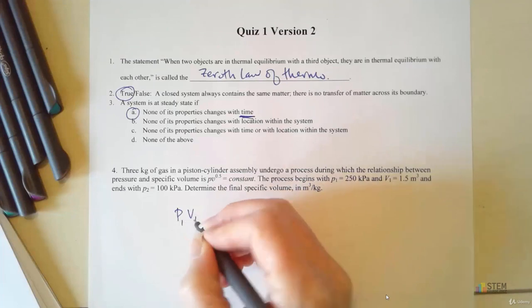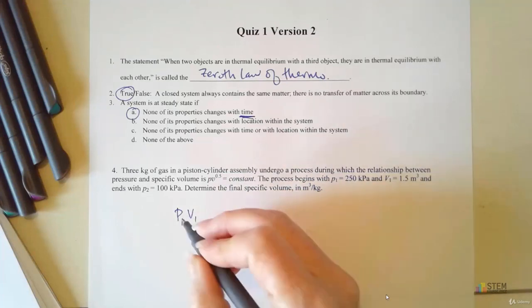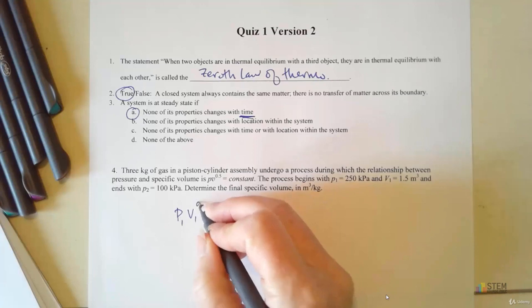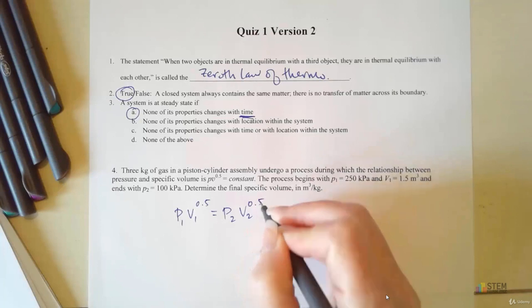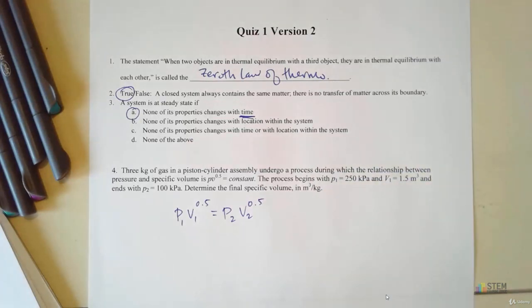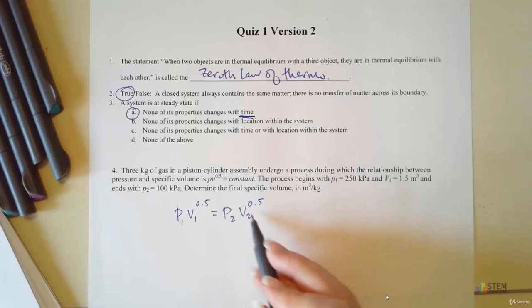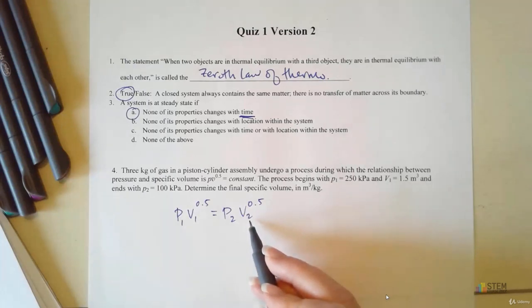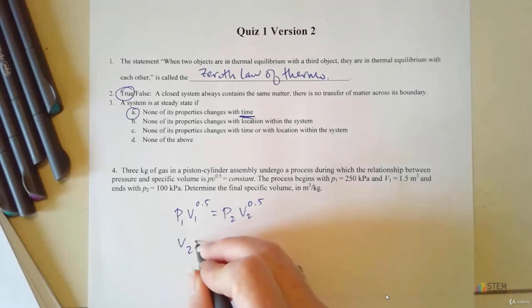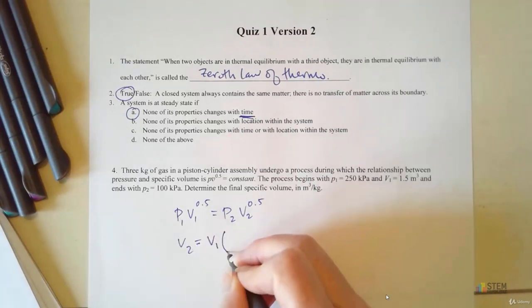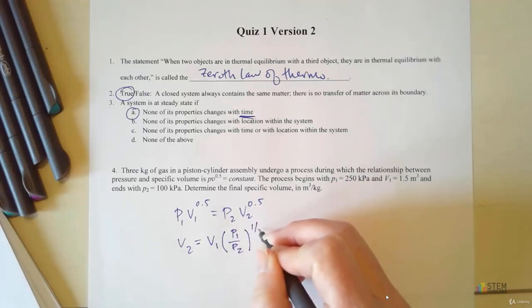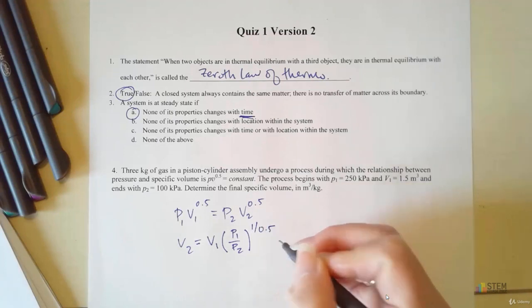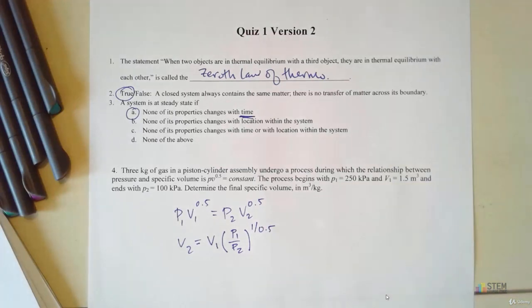So let's go ahead and write it out. We're going to go between state 1 and state 2. So pressure 1, V1, raised to the 0.5 is going to equal pressure 2, V2 to the power 0.5. Now we can go ahead and find specific volume, because once we find this, that's going to be our answer, right? So let's solve for that. So V2 is going to be V1 times P1 over P2. And now our exponent's going to switch to 1 over 0.5 once you do your algebra.